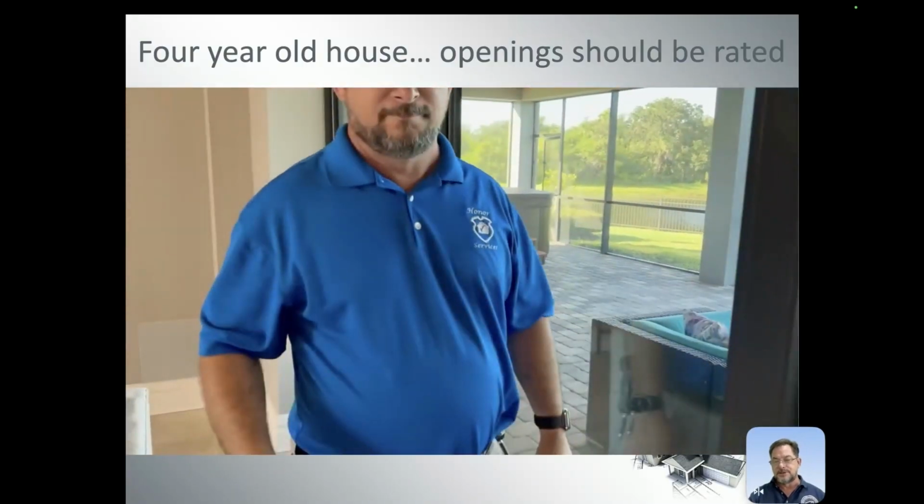So what you notice is those first 3 panes in that, or sections of slider, were non-impact. That last one was, and the one around the corner was all impact. We contacted the builder. The builder, on a 4-year-old house, said, nope, warranty's up, can't do anything for you. The realtors actually called the installer. He came out and said, yep, you're right.